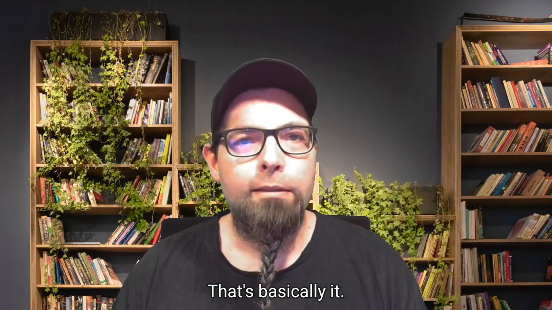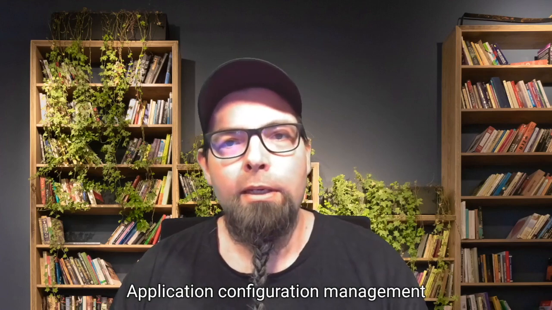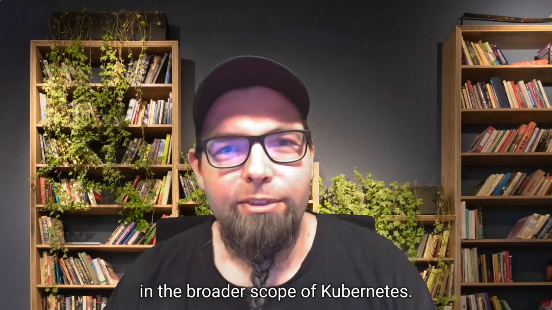Yeah, that's basically it. Application configuration management in the broader scope of Kubernetes.